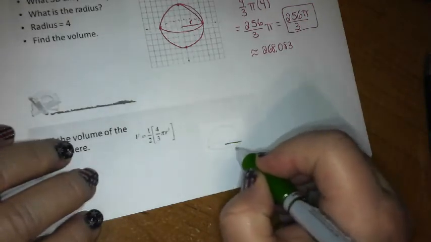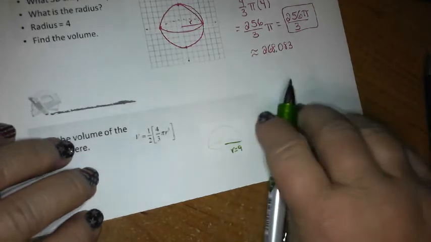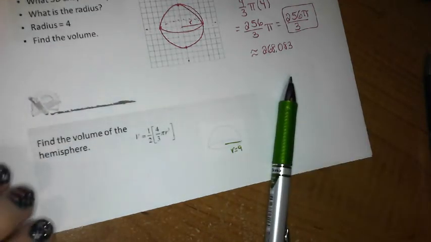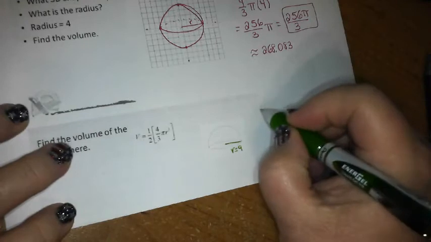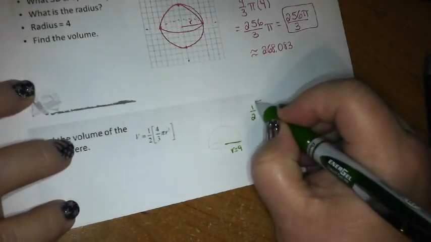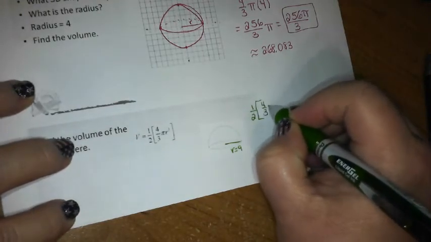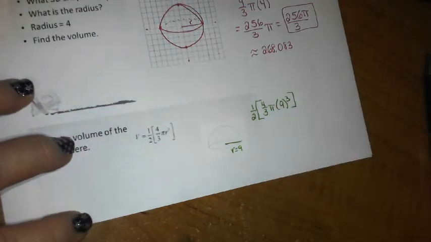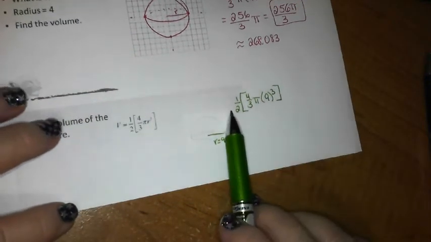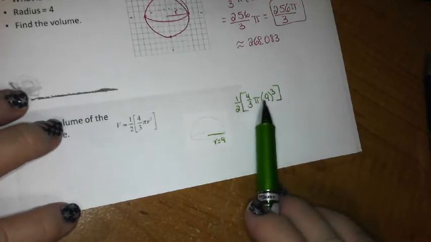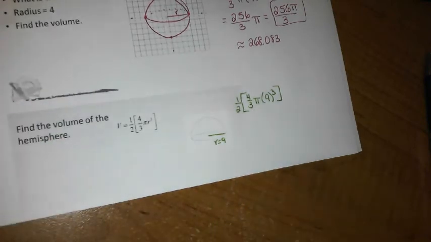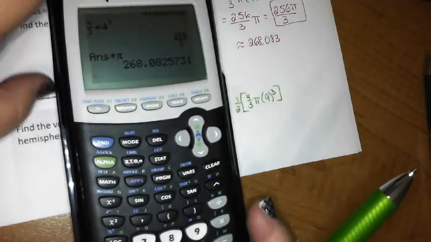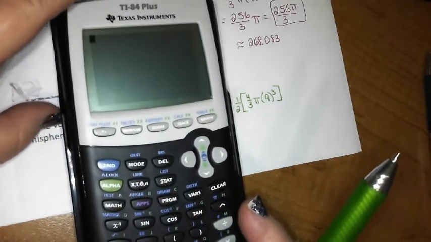if you're not able to see it, the radius is 9. So all we have to do in our formula is do our 4/3 pi times 9 cubed, and then take half of that. So all I'm going to do is put all these numbers into the calculator except for the pi, and that'll give me the answer in terms of pi.